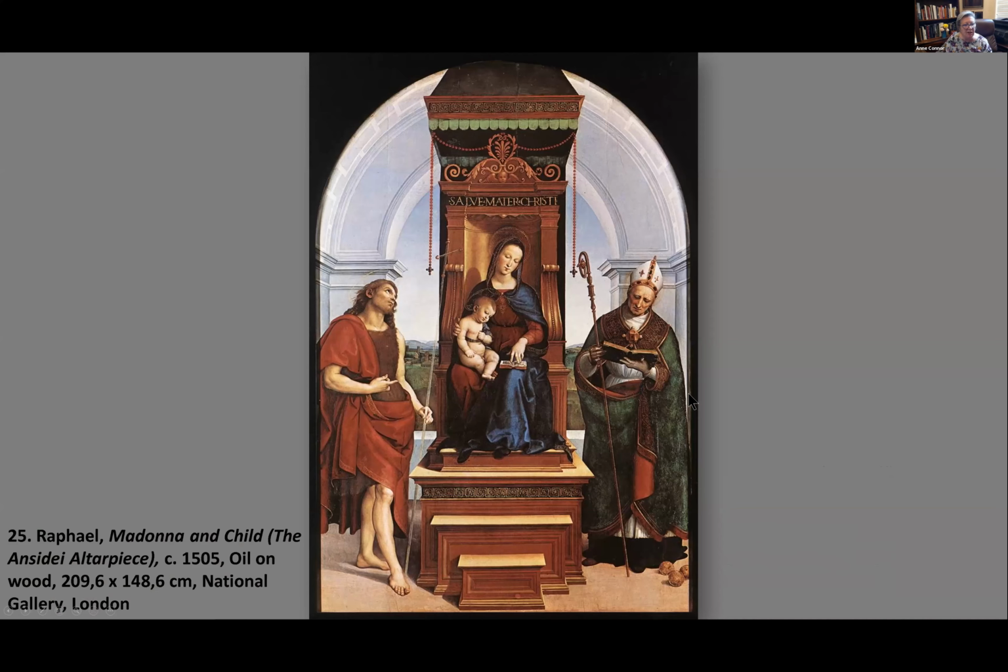The Madonna and Child is the time where he really departs now from Perugino. He is by this time getting into Florence, and he's going to have a chance because he had very quickly access to everybody in Florence.